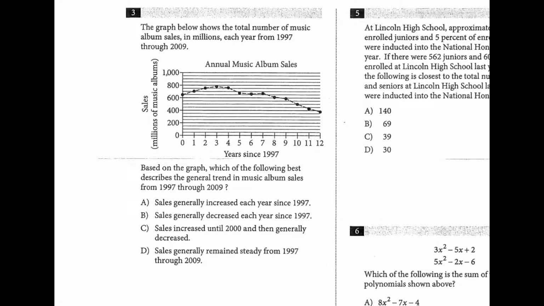General descriptions of this graph. It appears to be going down steadily, but the key word here is decreased each year, and there are some specific years where it does not decrease, and you can quickly find a counterexample where it did not increase each year. And D, they did not really remain steady, because we're talking about hundreds of millions, and that leaves C. Things went up for about 3 years, and then they generally went down.